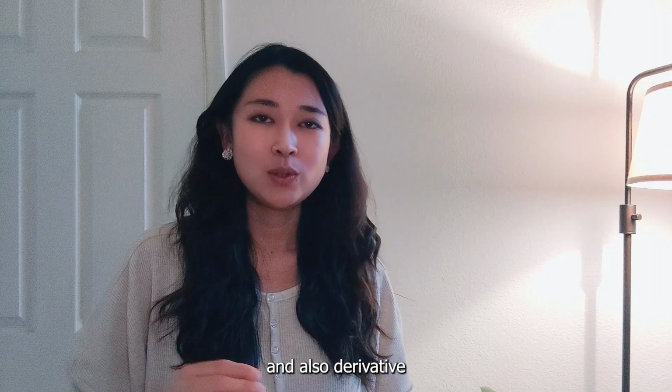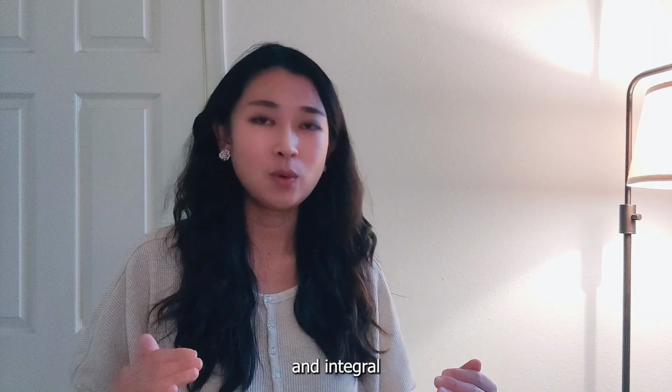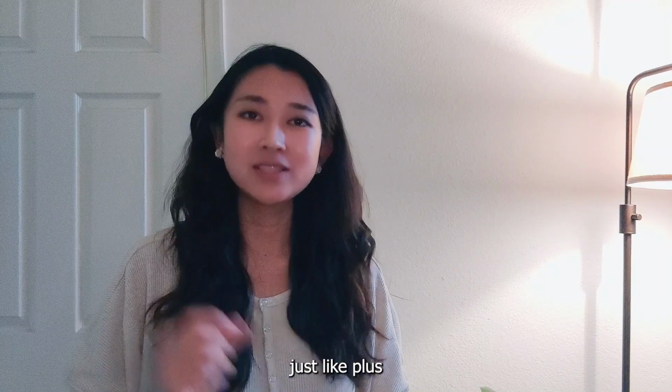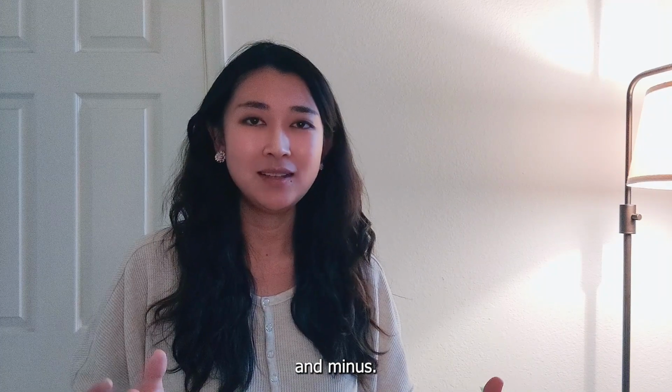And also, derivative and integral are the opposite operations of each other, just like plus and minus.